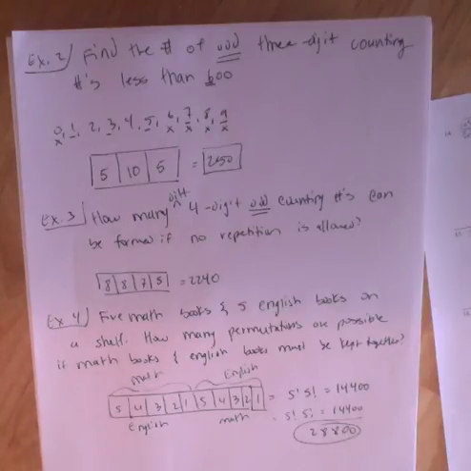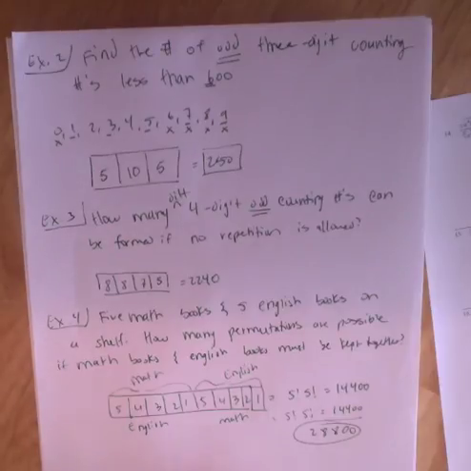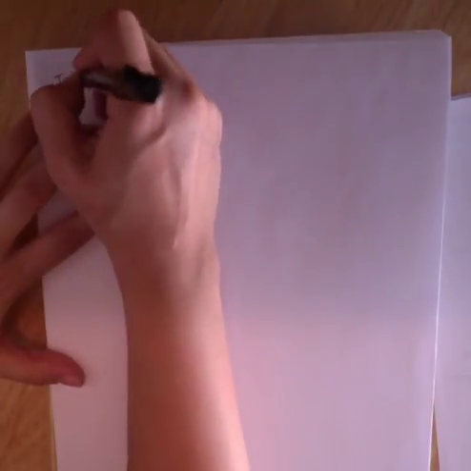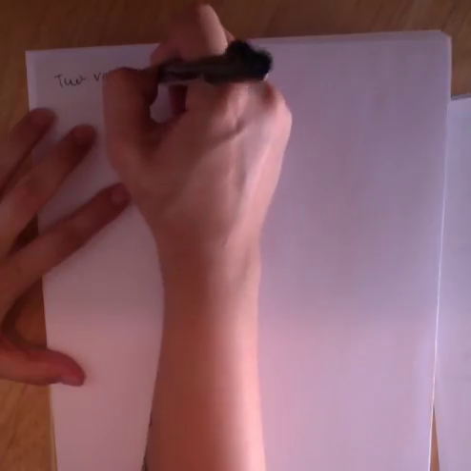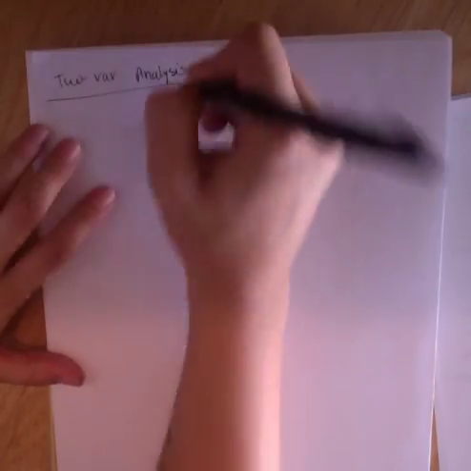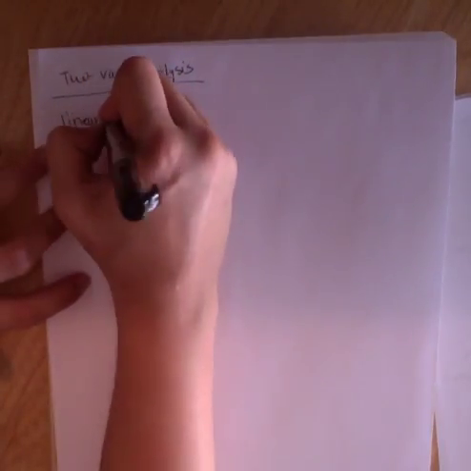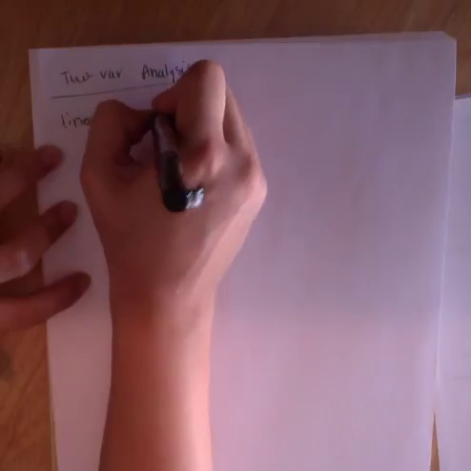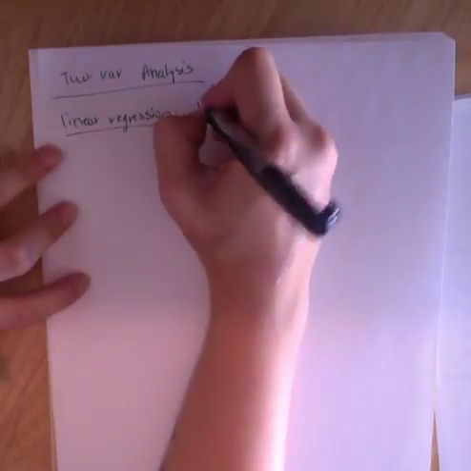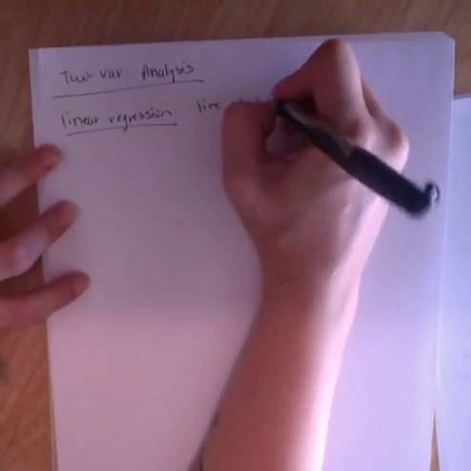All right. Now, let's move on and talk about 2 variable analysis. What this is called is linear regression, which is the line of best fit.